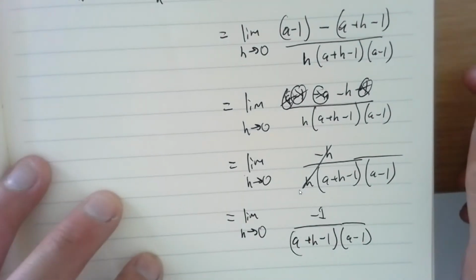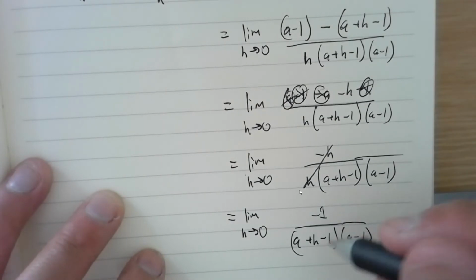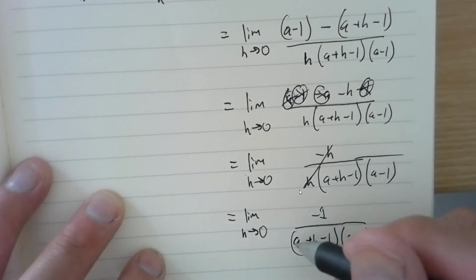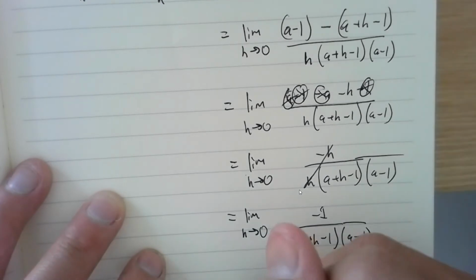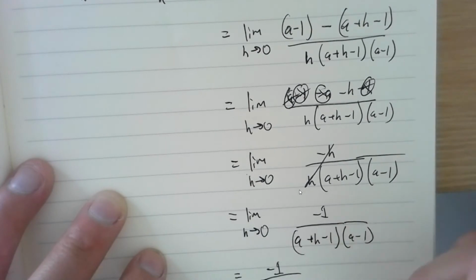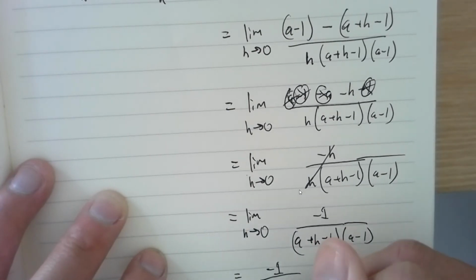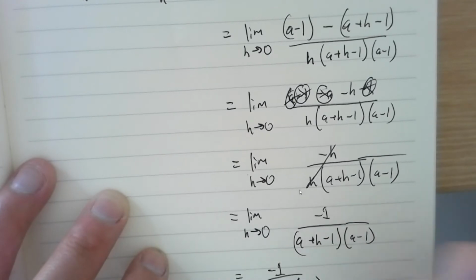But I don't have that here, and the other stuff in there makes this okay. Because if I plug in 0 here, it's just going to be negative 1 over a plus 0 minus 1, which is fine, times a minus 1. That is perfectly okay. So let's plug in 0 now. That gives me negative 1 over a plus 0 minus 1 times a minus 1, right?